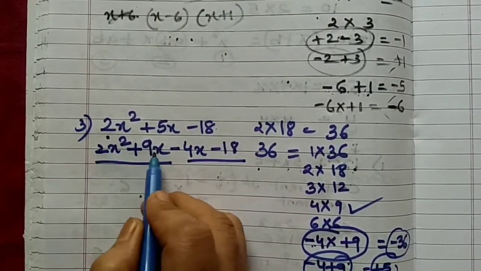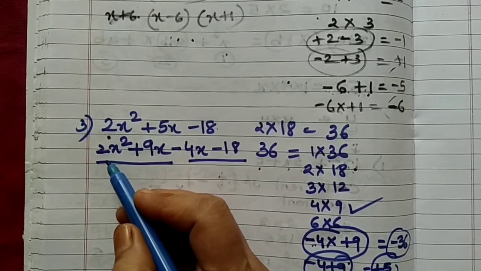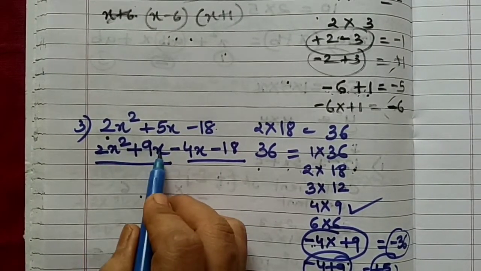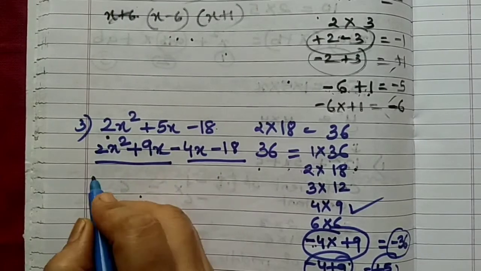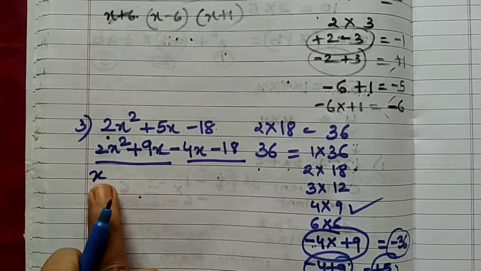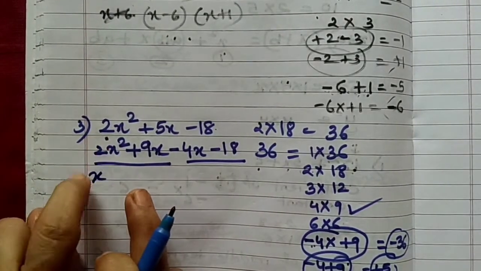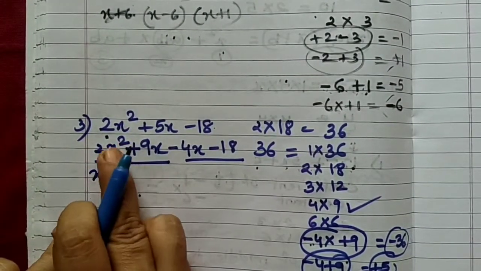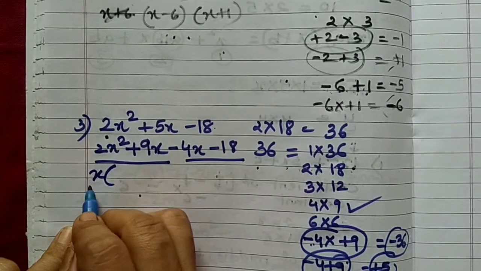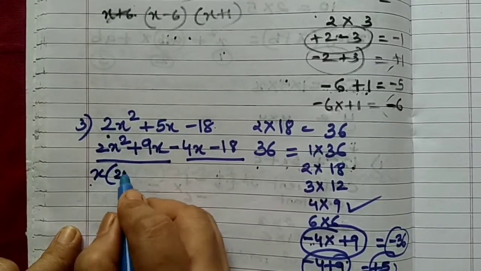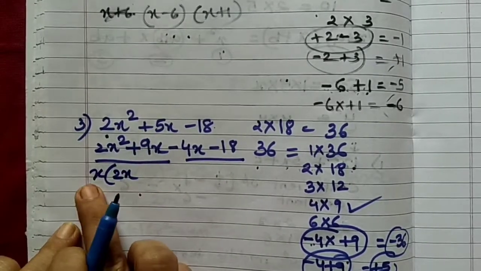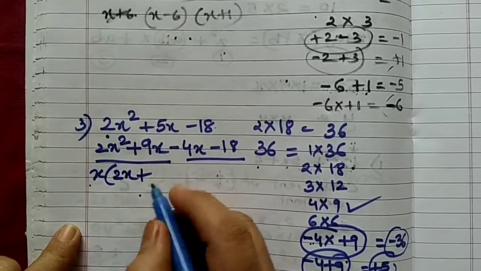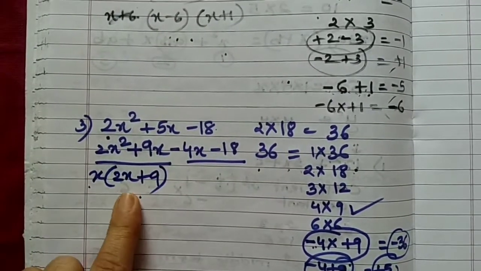Now in the numbers, is anything common? 2 and 9, no. In the 2 times table we don't get 9, so the number will not be common. Only 1x is common, so my x will come outside. So x from this also and x from this also. What is left here now? This is x square, so with 1x common, here I'll get 2x. 2x into x gives me x square. Plus 9x, this x is gone, so I'll get only 9 here.